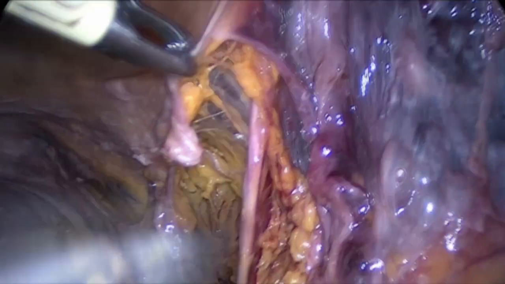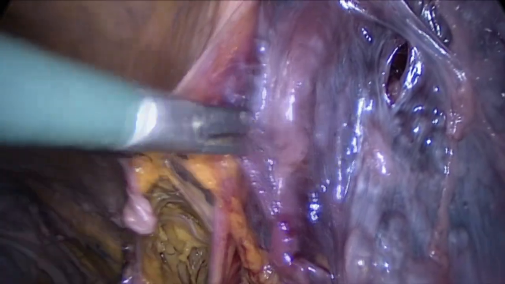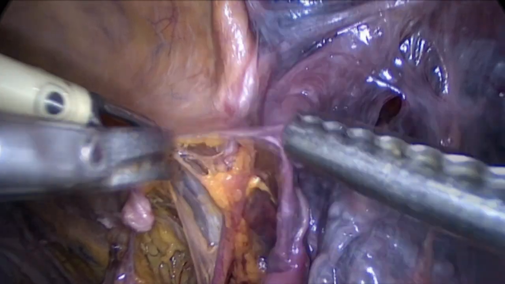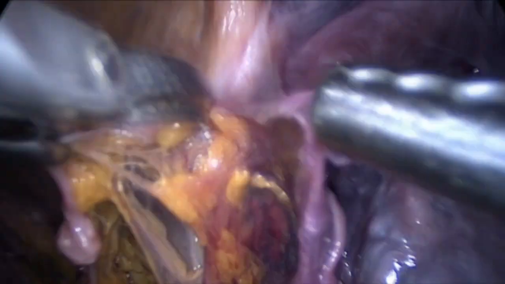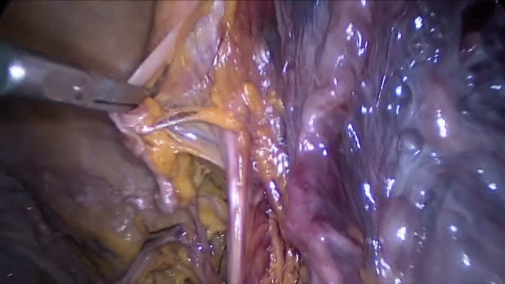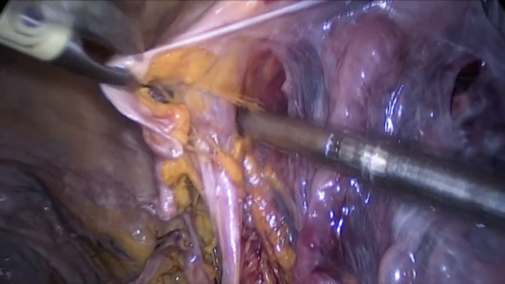So to enter the paravesical space, we should identify the obliterated umbilical ligament, which is located within the medial umbilical fold. If you are having trouble locating this within the pelvic space, you can tug from the anterior abdominal wall and follow to its origin at the internal iliac artery.